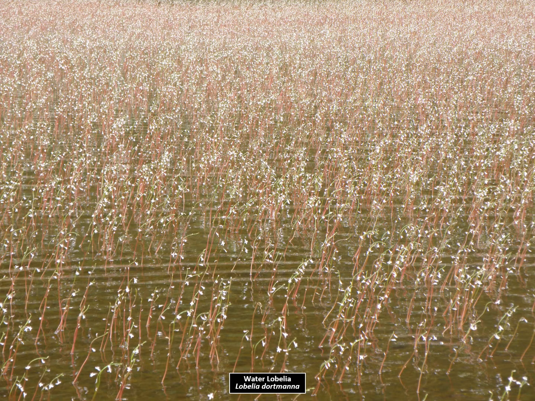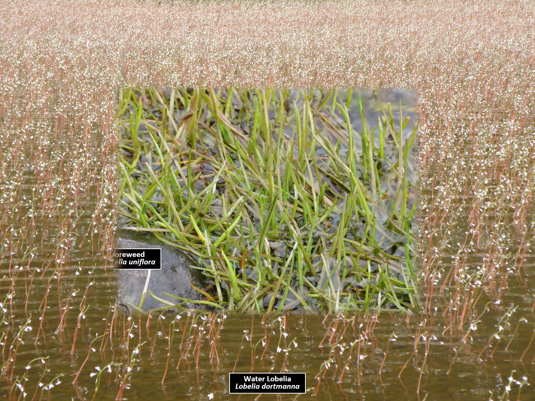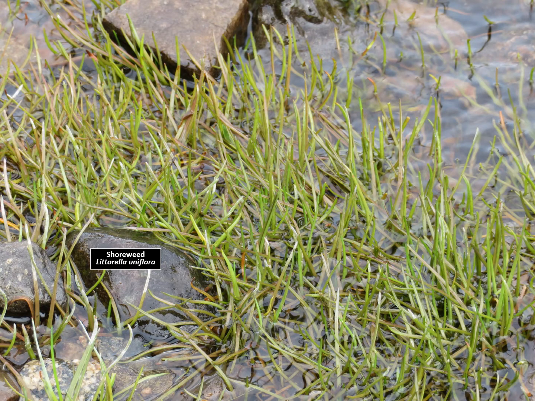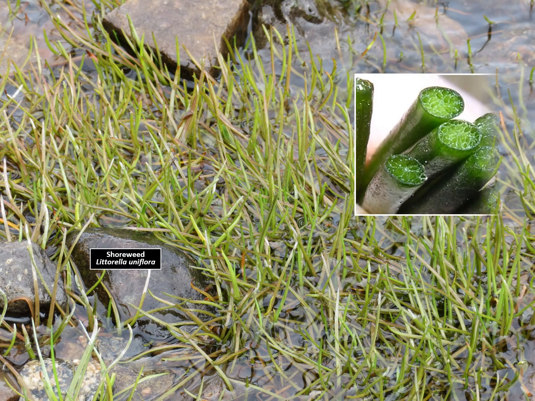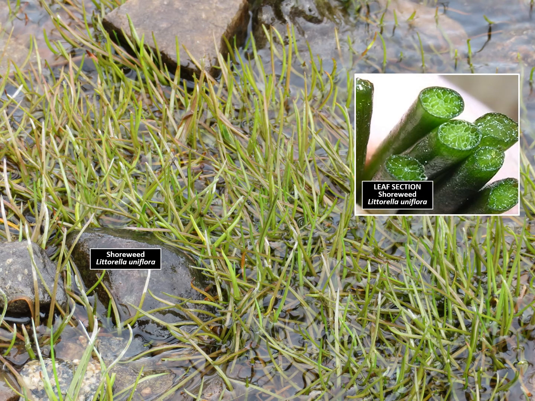And eventually, of course, the lobelia gives itself away by flowering. The worst offender is perhaps shoreweed. The difference is in the name. This quillwort look-alike grows on lake shores, sometimes inundated, sometimes out of the water. Quillworts are always underwater. Section a leaf of each and the difference is clear.